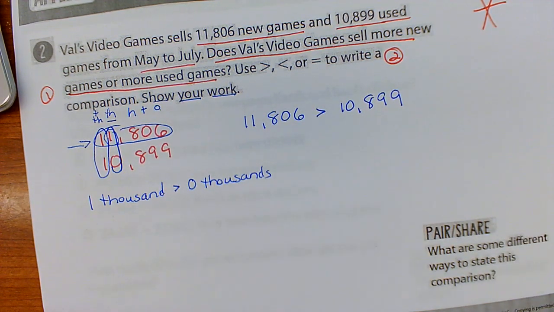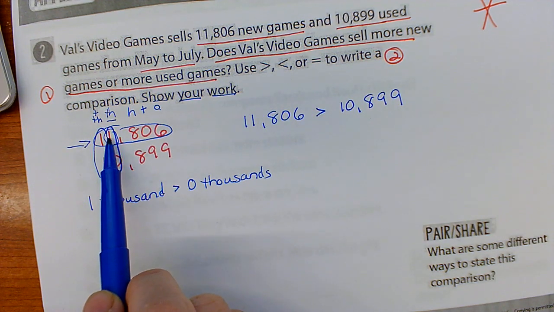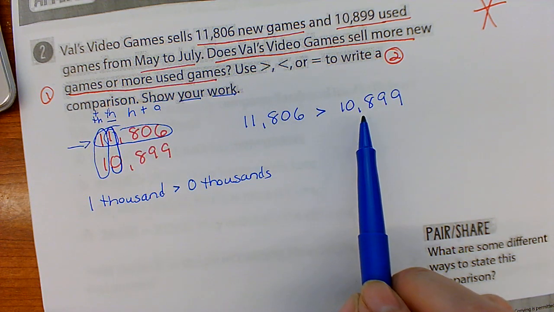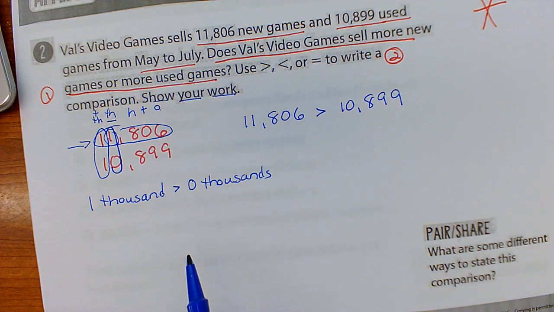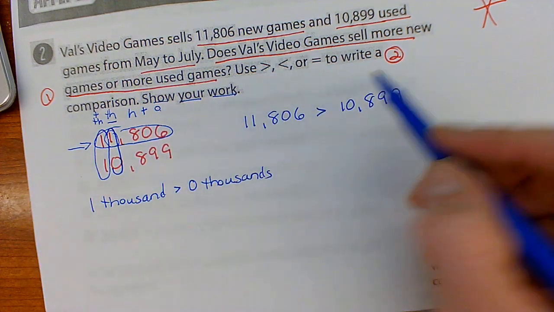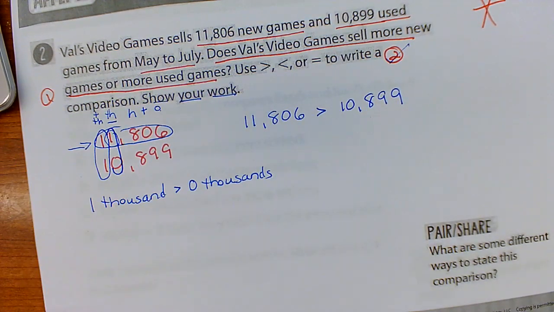And that's how we were able to figure this out, because if we knew that this one was larger, then we knew that this number was larger, and this is the comparison we wrote. And you could have put this under here also. So this is the first part, so we did, or actually this is the second part, so we did this one, but remember we have another question to answer.